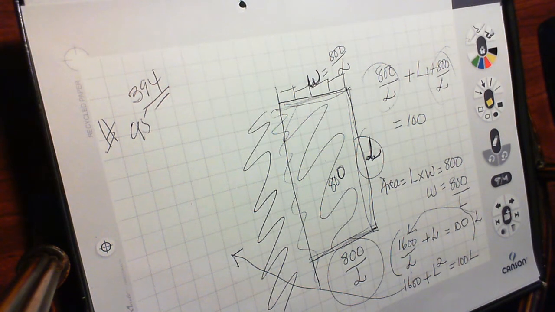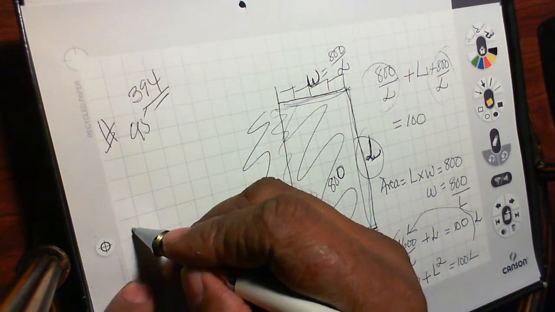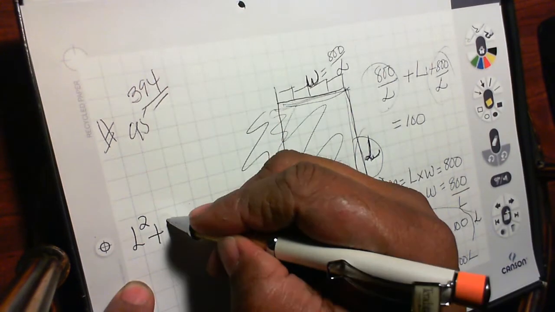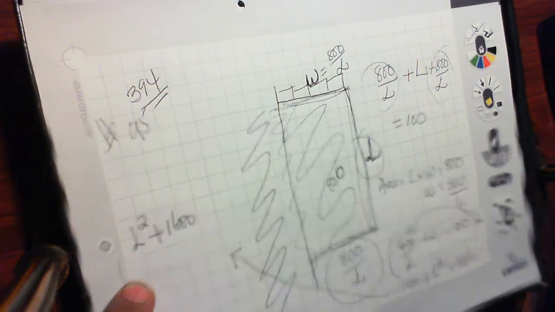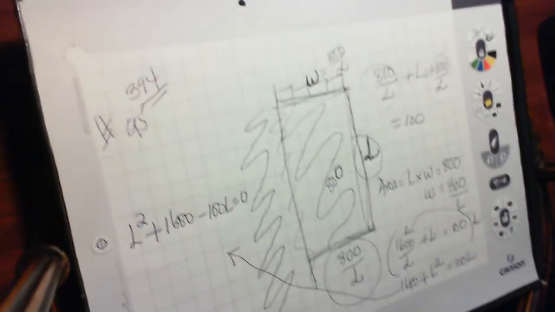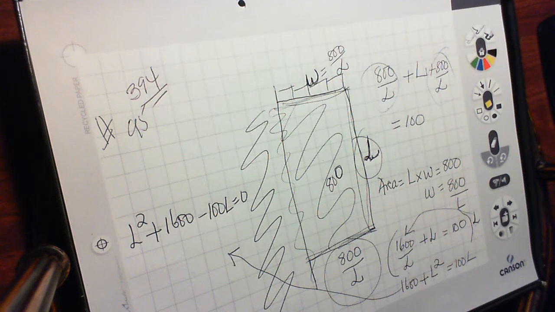So I need to solve for L, right? So I'm going to set the equation to be 0 and solve, right? Remember, we looked at finding the zeros of a polynomial in the previous lesson. So I have L squared, rearranging the terms here, plus 1600 minus 100L equal to 0. Okay, so I took out a 100L on each side, so I have 0 on the right side.